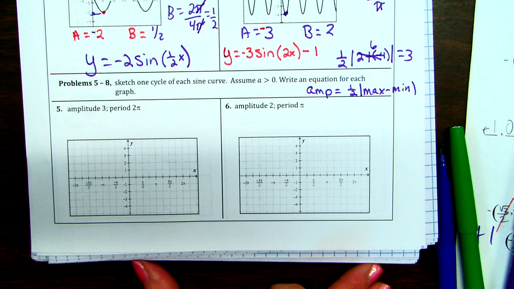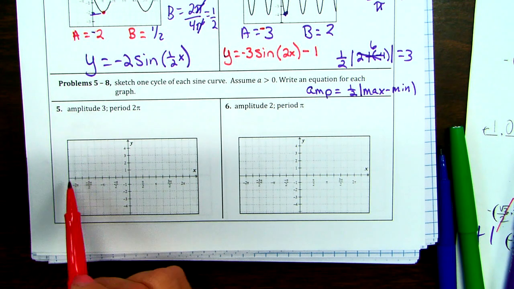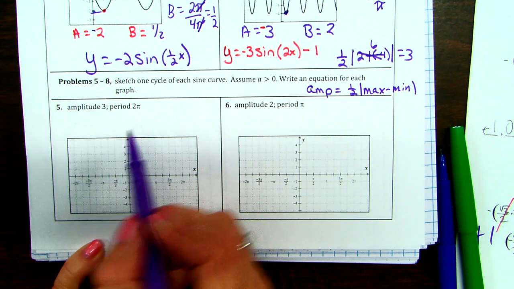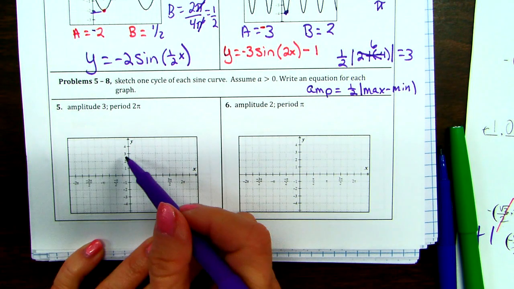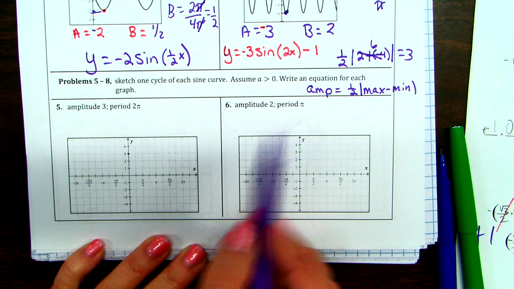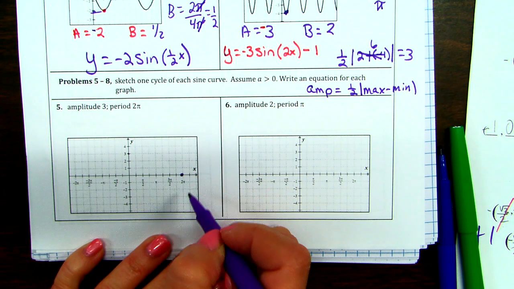They're giving us the period and the amplitude. What we're going to do is sketch one cycle and write the equation. I like graphing it first. Graphing, I think, is even easier than the other. So we have an amplitude of 3, so we're going to go up 3 and down 3, and we're going to go out to 2 pi and make 5 points. It's always 5 points. So my last point has to be here.